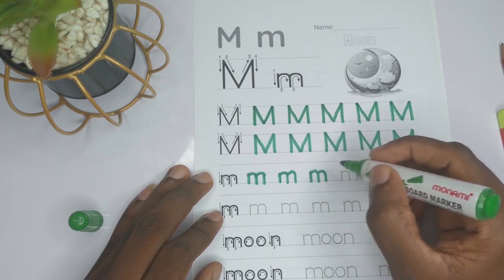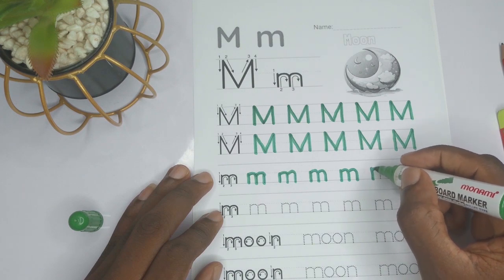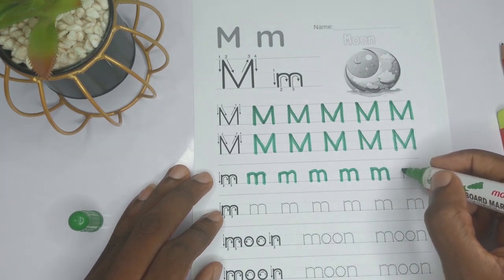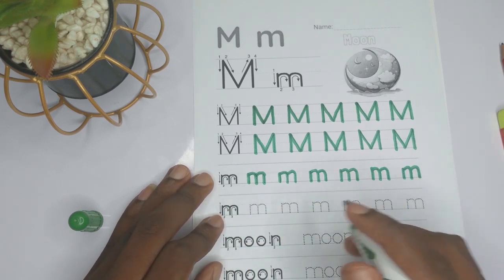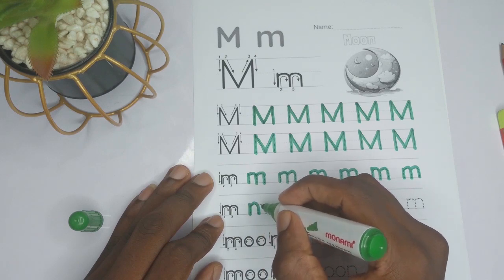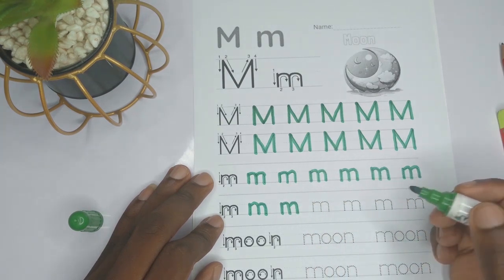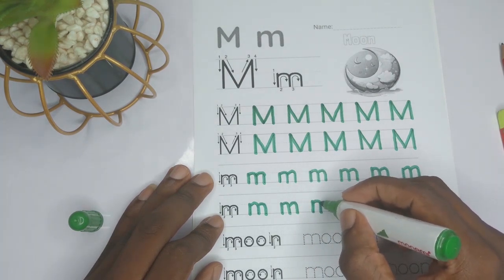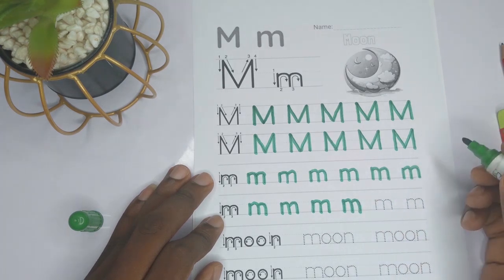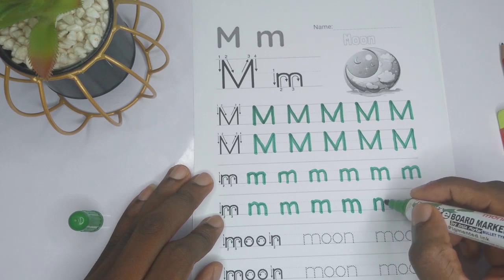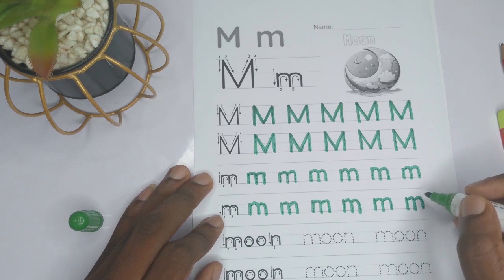Small m. Okay, very good. You are doing great. Very good. Okay, now let's continue with this one. Okay, very good. Small m. Very good. And one last one. Very good.